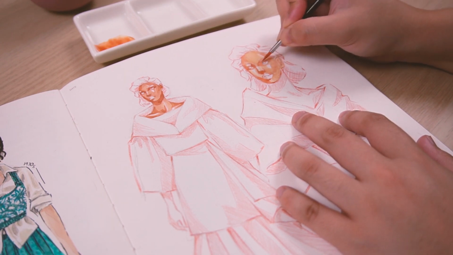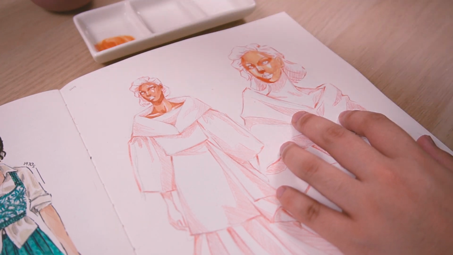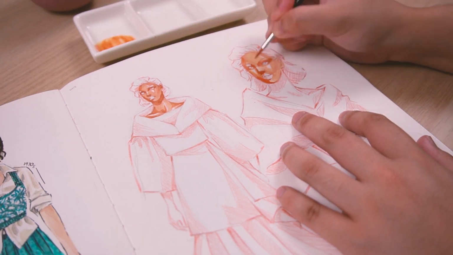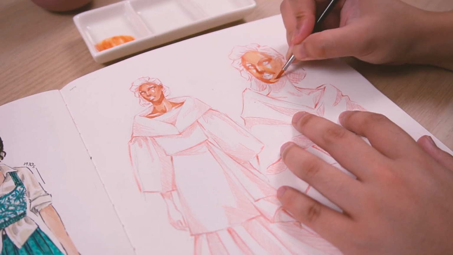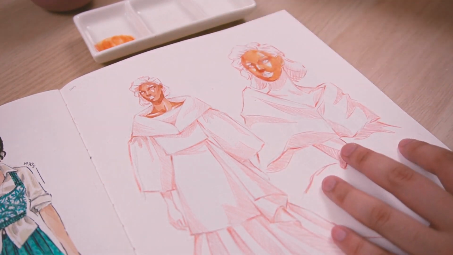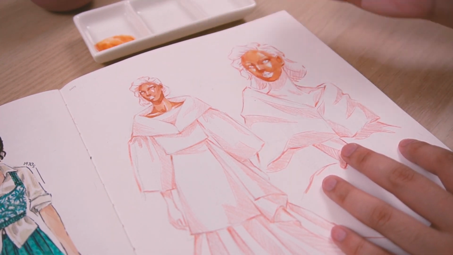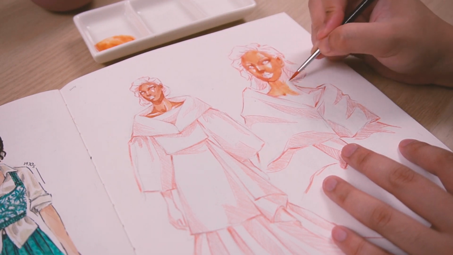So that's something that I have to practice, and obviously I have to master if I really want to keep drawing faces on my future fashion illustrations. I tried that for this illustration. It was very difficult, and I'm still not super happy with the outcome of the small face.